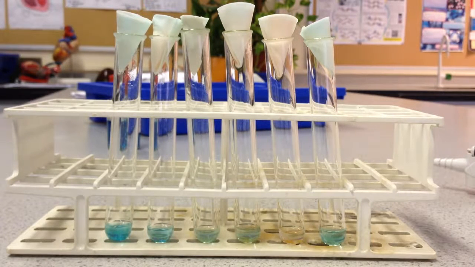So I poured the solutions through a filter paper and into a second test tube. So that removes all the red precipitate that's formed, and what's left is, in theory, just the remaining copper ions in solution. So we're just looking now at a more uniform set of solutions in which the only difference is the amount of copper that's left in the solution.